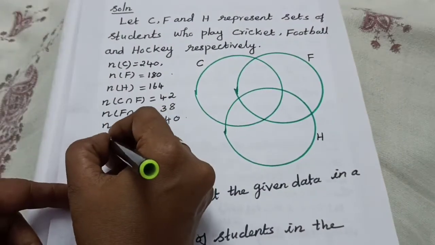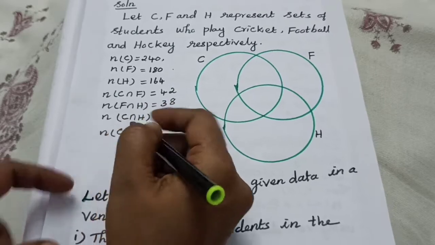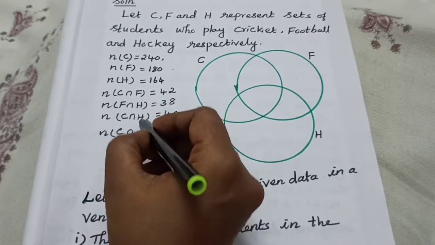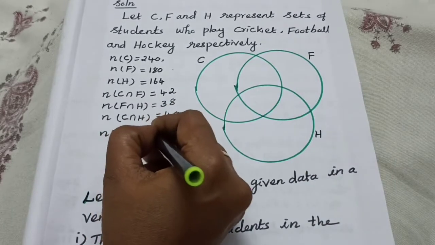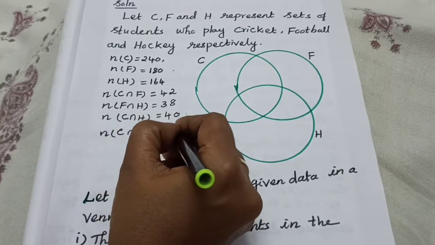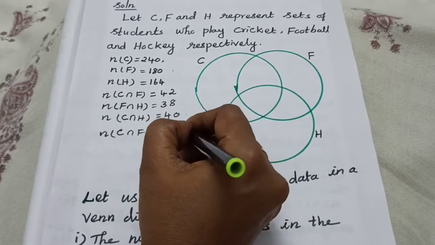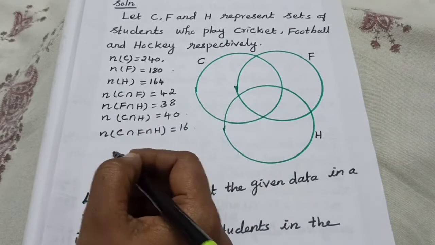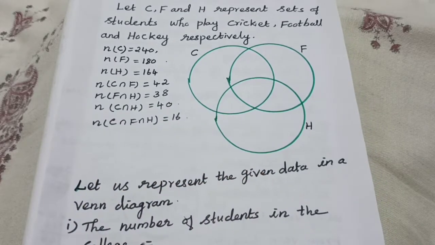That means N of C intersection F intersection H is equal to 16. Okay.